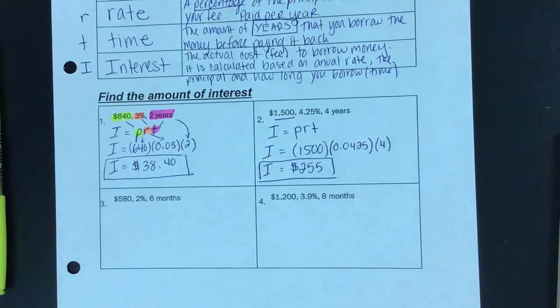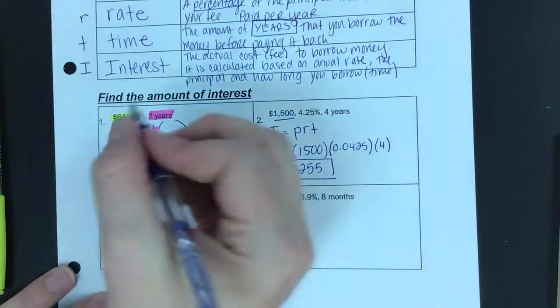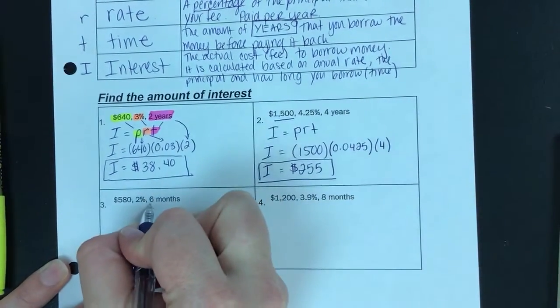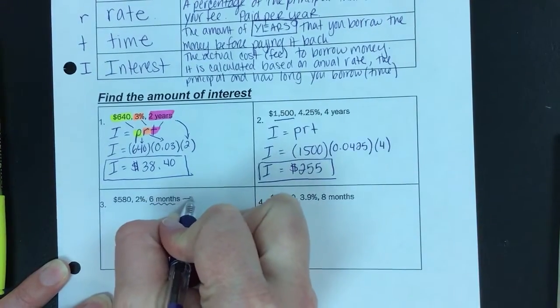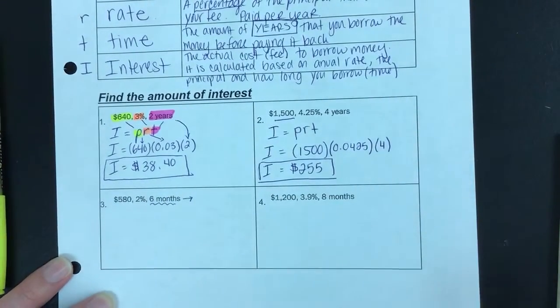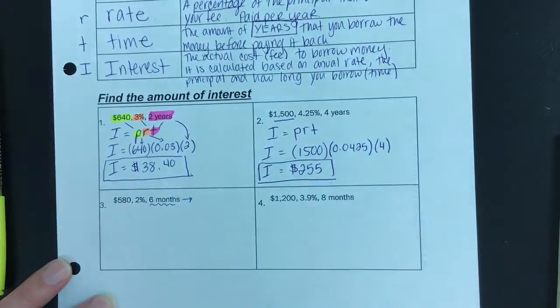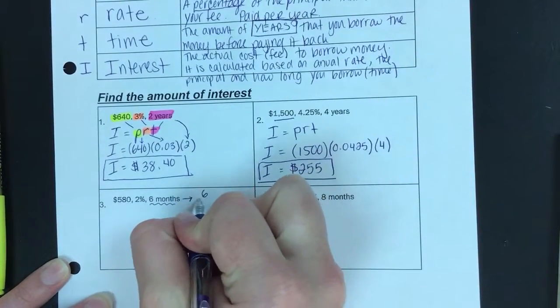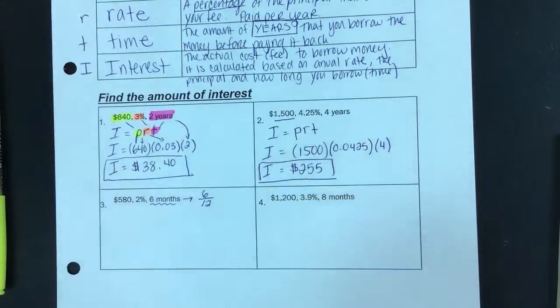Awesome. Now this next one I'm going to show you, and then I'm going to let you try number 4. The difference between this problem and this one is our time is going to be in months. So we need to write that in years. Well, how many months are there in 1 year? 12. So we have 6 out of 12 months. So I'm going to write that as a decimal. And you can go ahead and divide that on your calculator to get a decimal, but why? You can just put it in as a fraction.